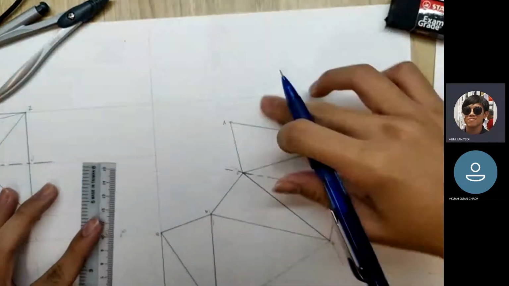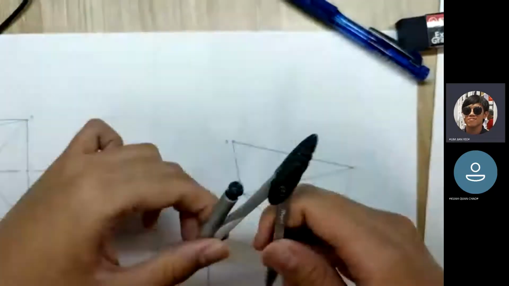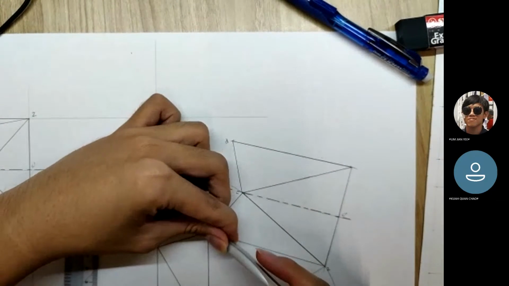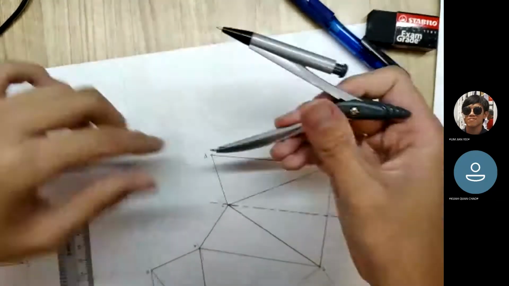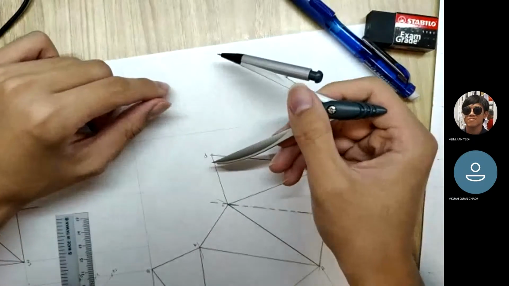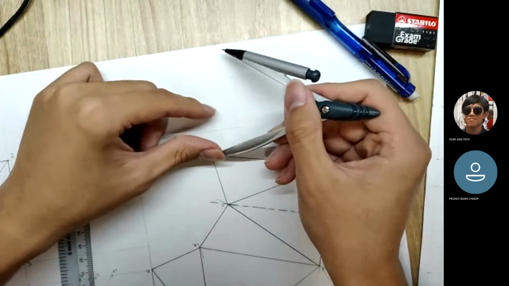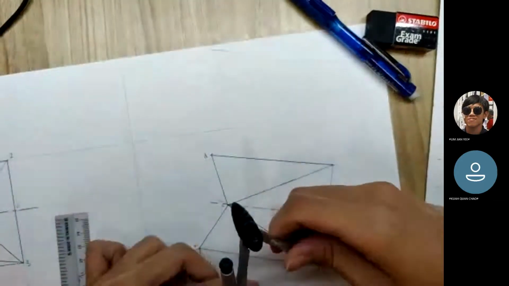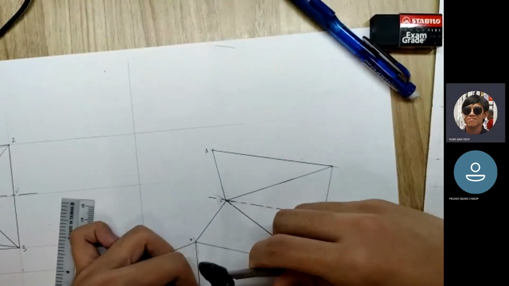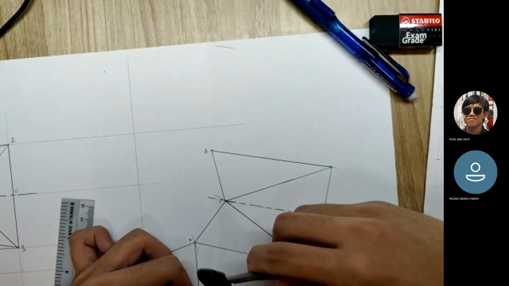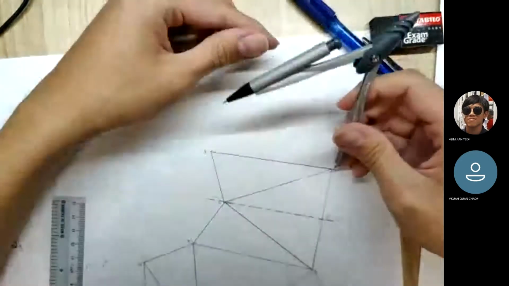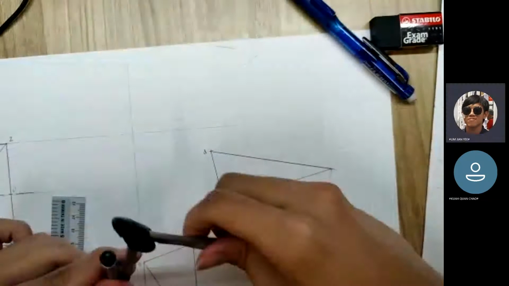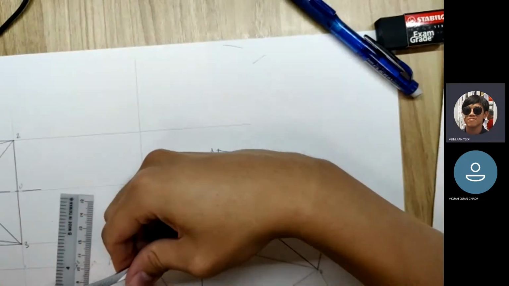Okay, then this is the same as here, so just draw it in. Here's the same as there, so in again.